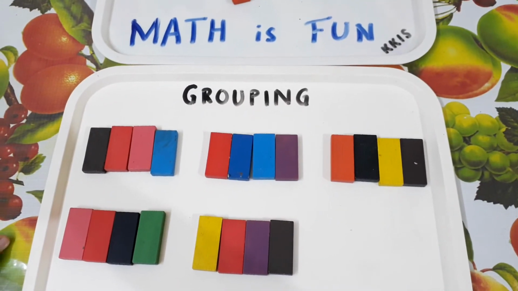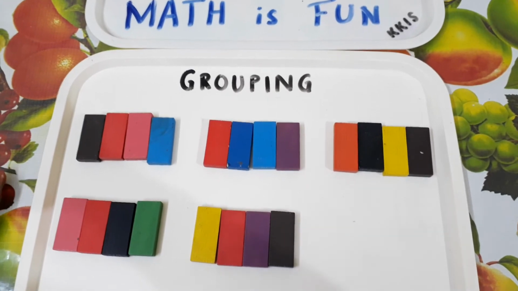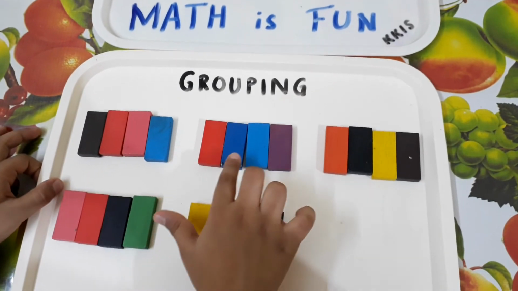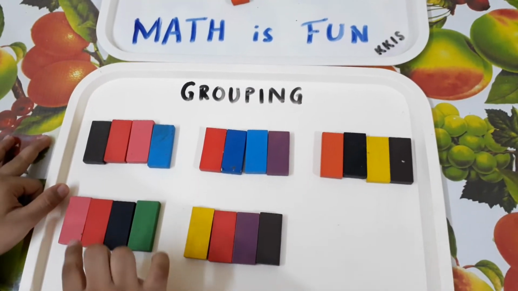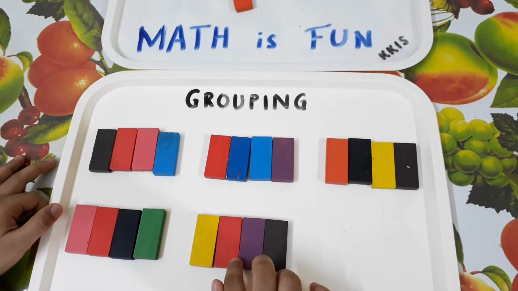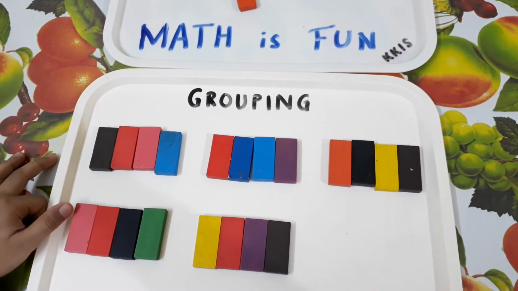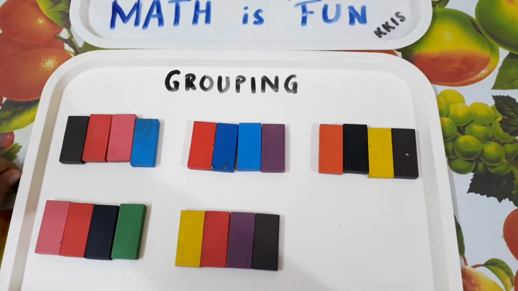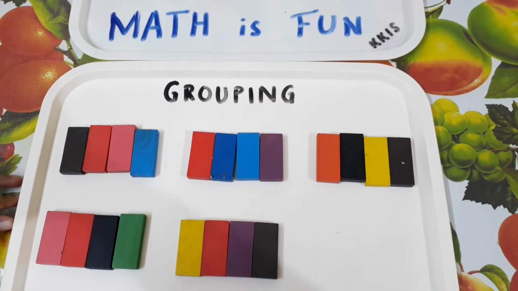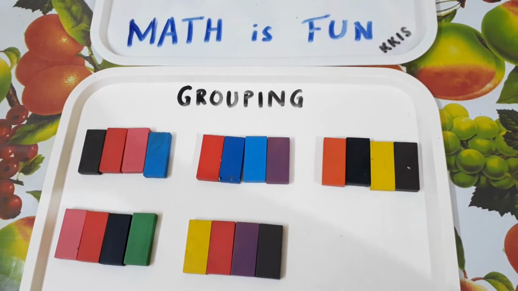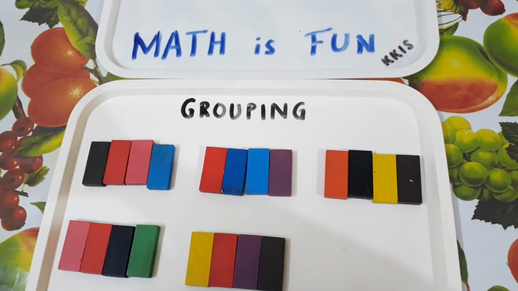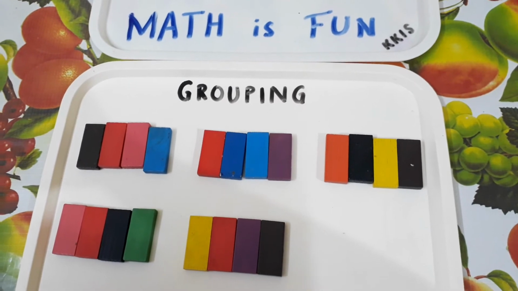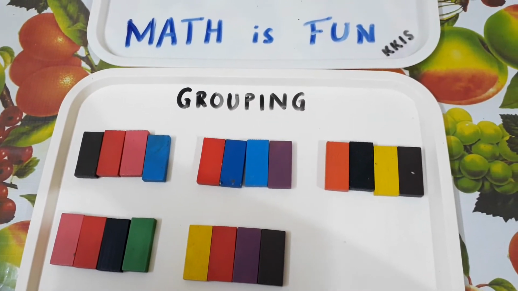We've done it. So we have made 9 groups of 4 into 5 groups of 4. And we can also call it 5 fours. Repeat. 5 fours. I'm now going to remove a few groups from these groups of 4, and you are going to tell me how many 4s we have left.